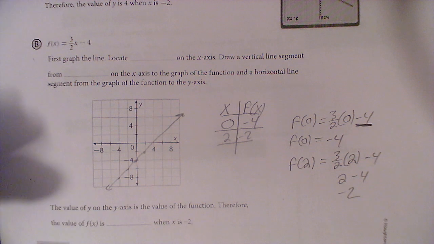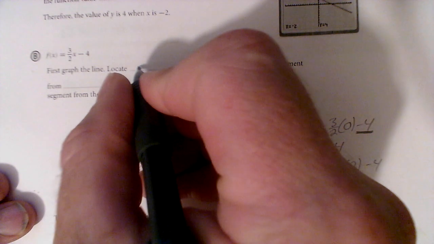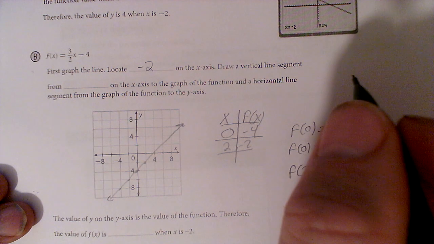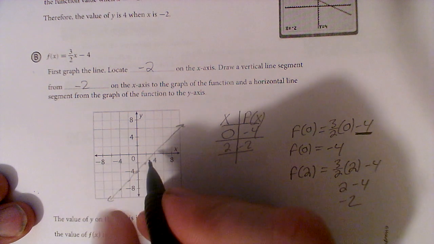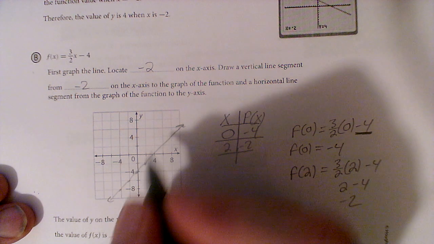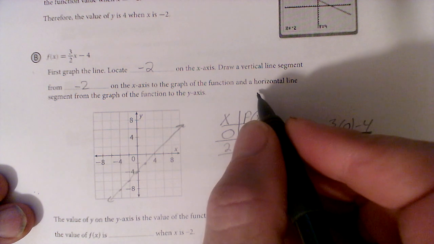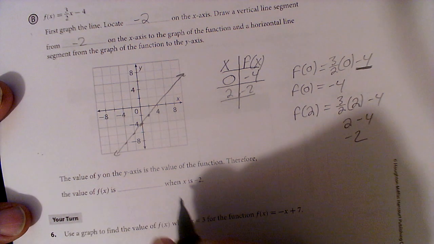Alright, so here's what we've got. We've got our graph going. And we are going to locate, well, let's see if we can find -2 on the x-axis. Draw a vertical line from -2, the one that we found right here, to the graph of the function, and then a horizontal line from that point to the y-axis. So here it is. The value on the y-axis is the value of the function. Therefore, the value of the function is, so let's find out.